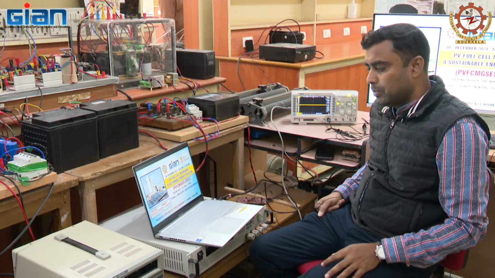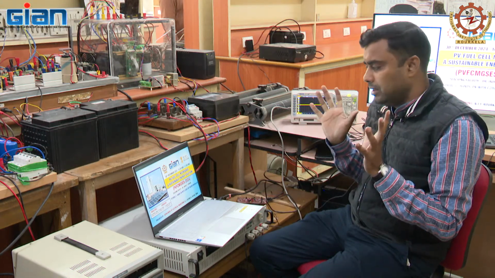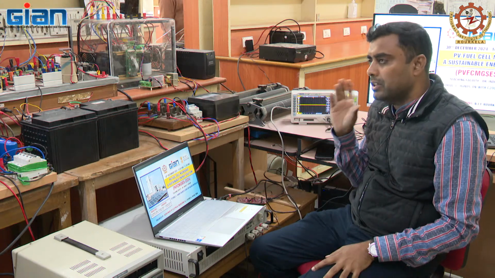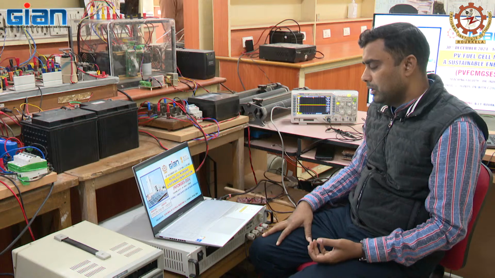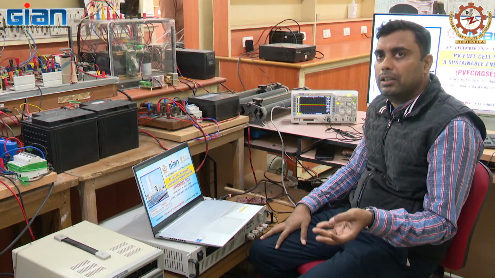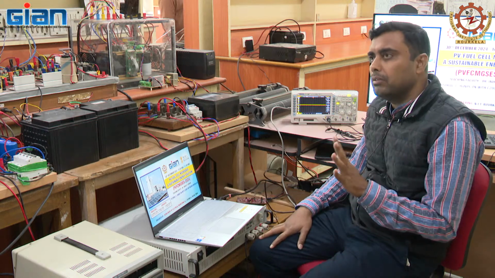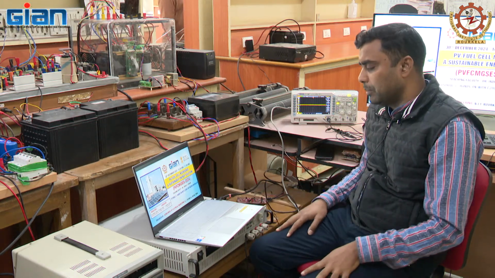As I explained in my previous session, the power converter is there, but the brain of the power converter is the control, which can be implemented using any controller. There are controllers like FPGA, Arduino, and then DSP microcontroller. This DSP microcontroller is one of the most stable microcontrollers that we use for power electronic application.